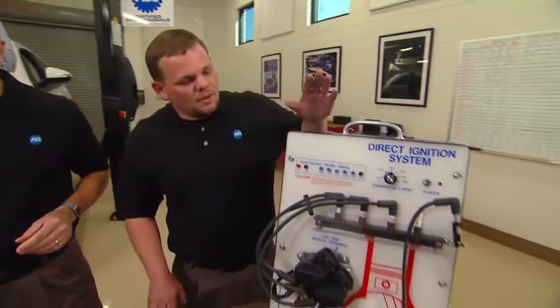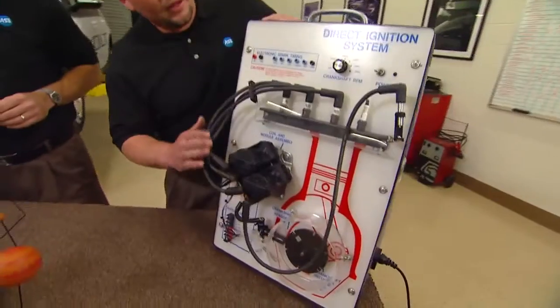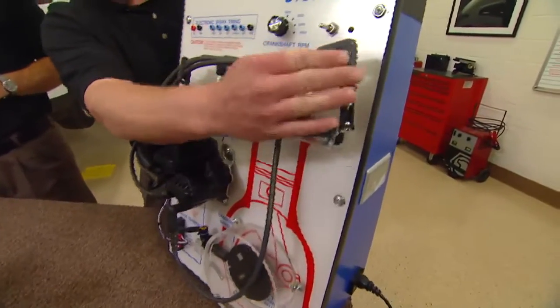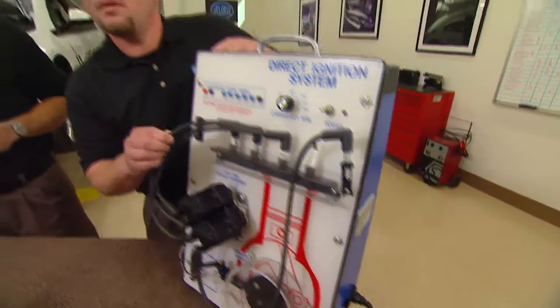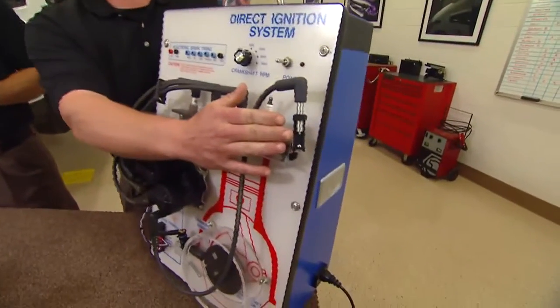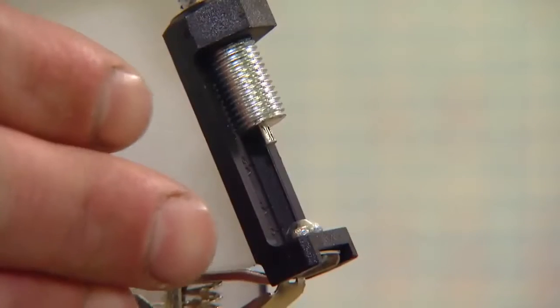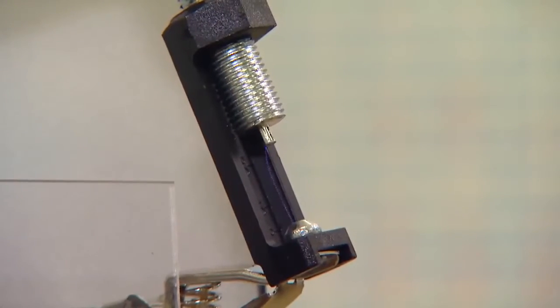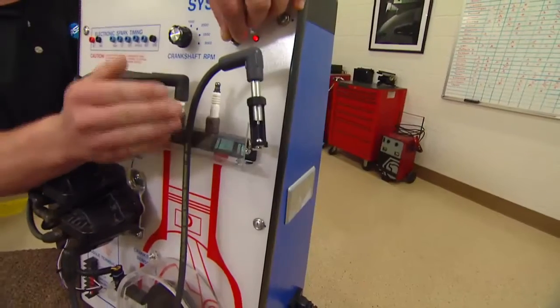Why don't you show me your spark tester? All right, on this spark tester, we have electrical wires coming up and over to the spark plug. These wires are made of rubber, so that's a very good insulator. And then we have our spark plug, which is a very good conductor. I'll go ahead and turn it on. If I were to touch that, it's going to shock me. So that makes it a really good conductor.